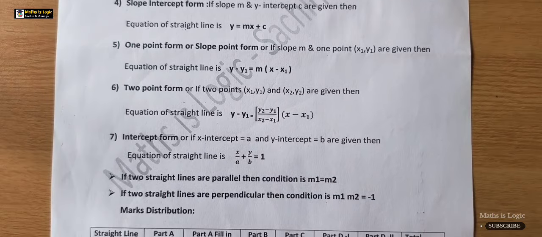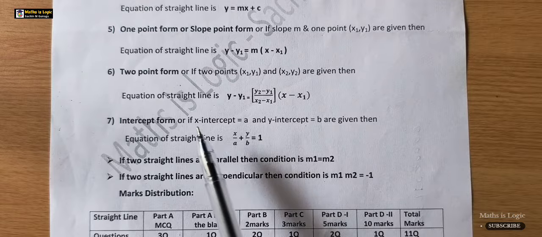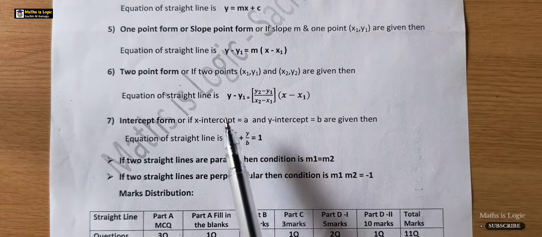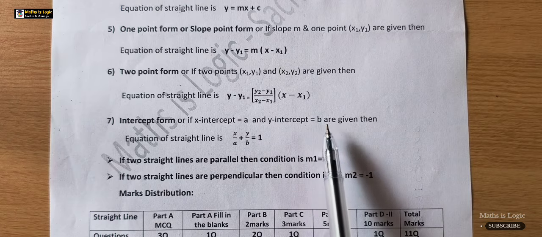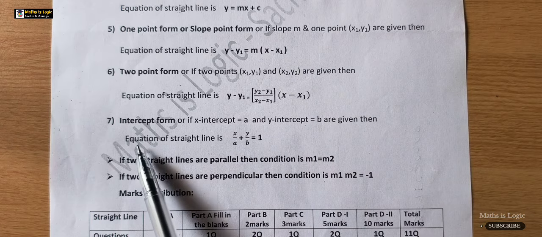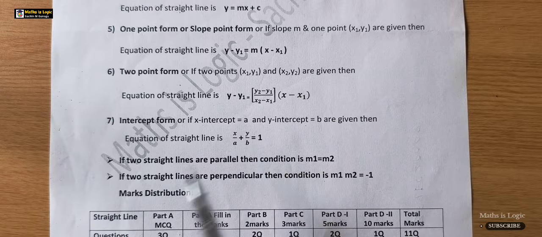Next, the intercept formula. When you have to apply the intercept formula, in the question they will give x intercept a and y intercept b. That time, if they ask you to find the equation of the straight line, apply this intercept formula.